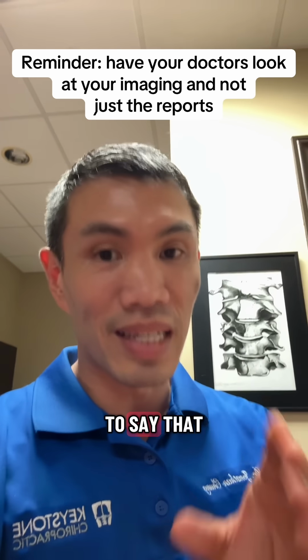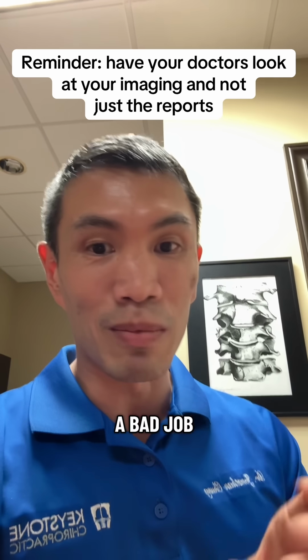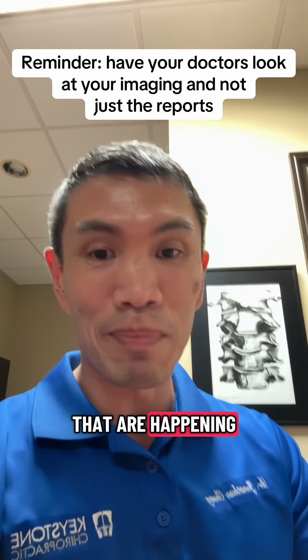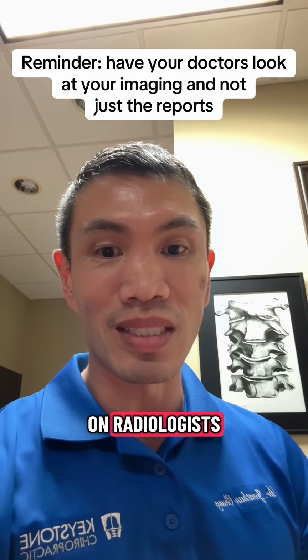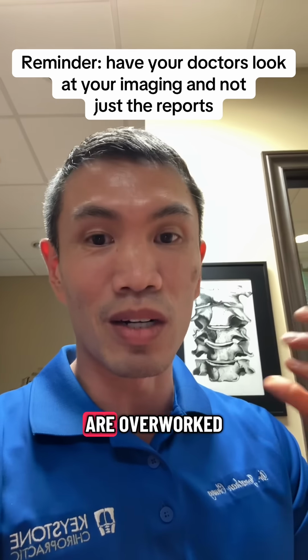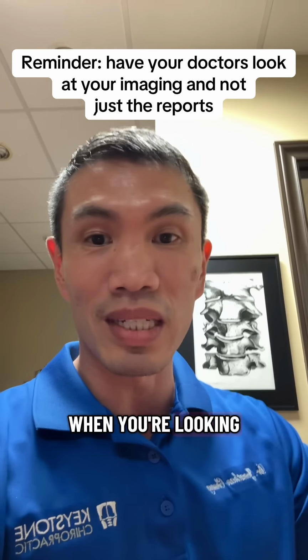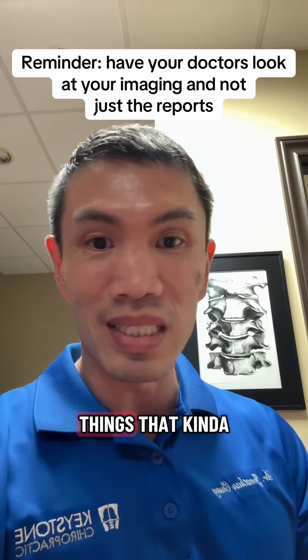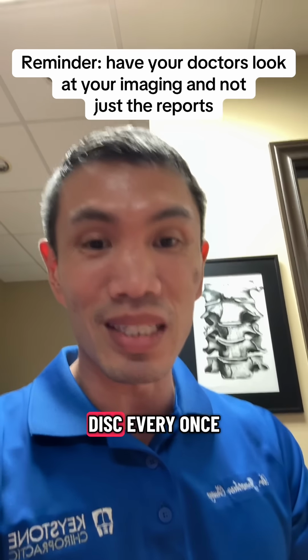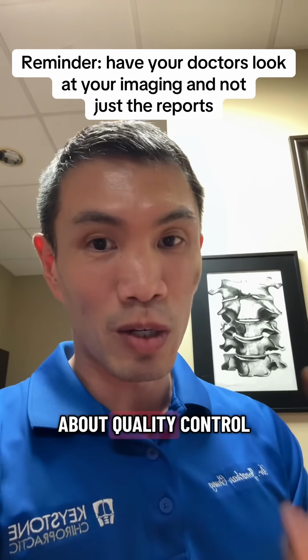But this isn't to say that radiologists are doing a bad job. Radiologists catch stuff on their images all the time. So this is not a knock on radiologists. This is to say that radiologists are overworked, and oftentimes when you're looking at hundreds of images per day, you're probably going to miss some things that look kind of common, like a herniated disc, every once in a while. This is more about quality control.